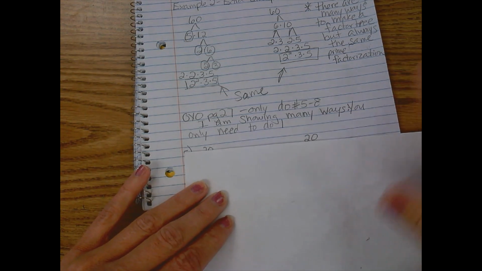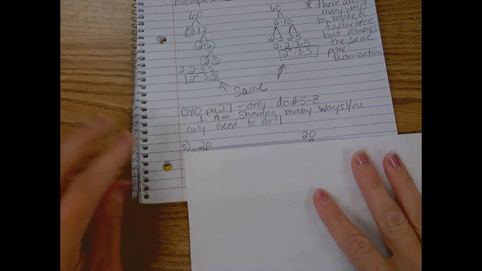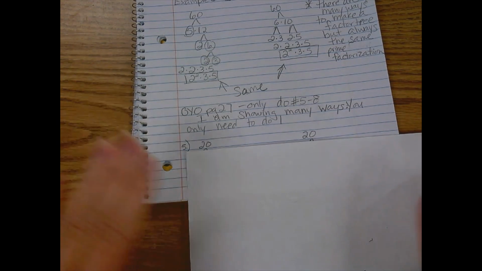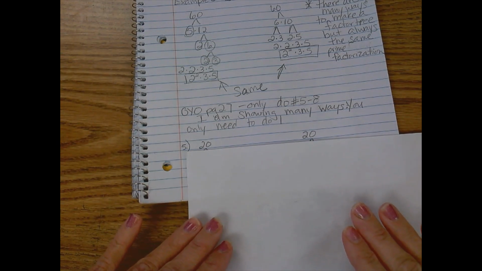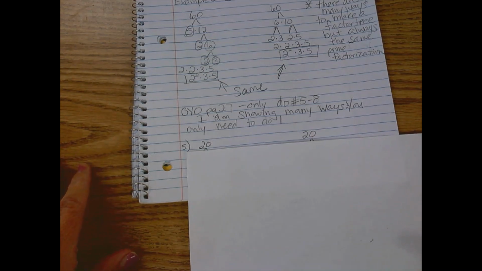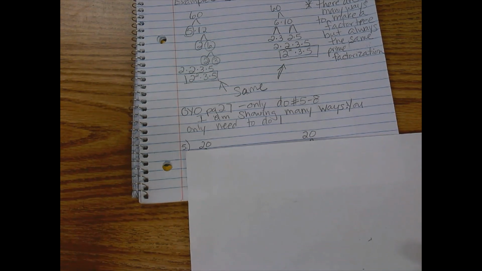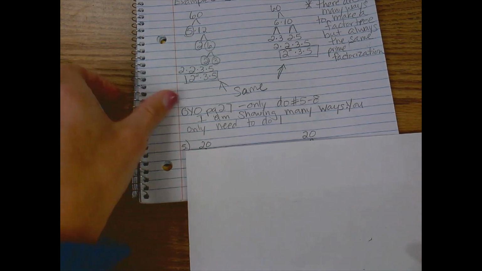All right, let's see how you did. So, like I told you before, I'm going to do 2 different factor trees for each number. You only had to do one. I'm showing you that there are many ways that you can get your prime factorizations, but you only need to do one of them. All right.